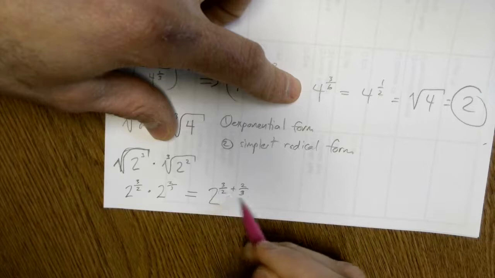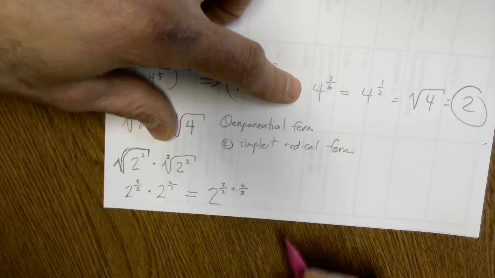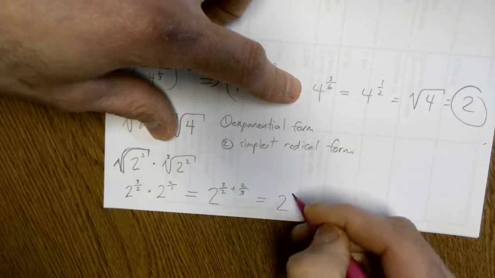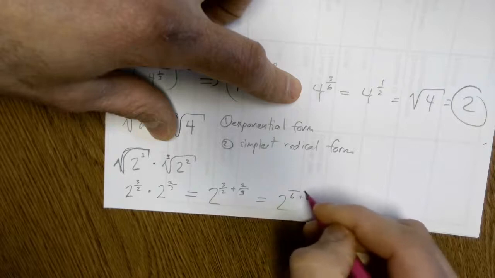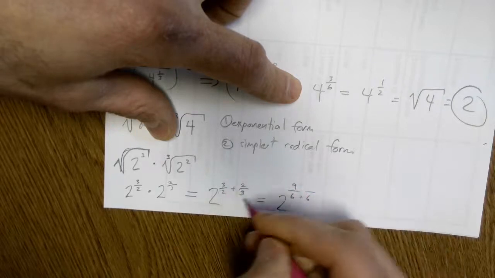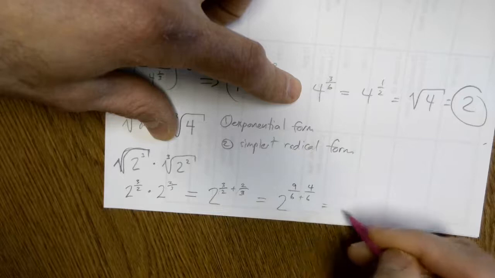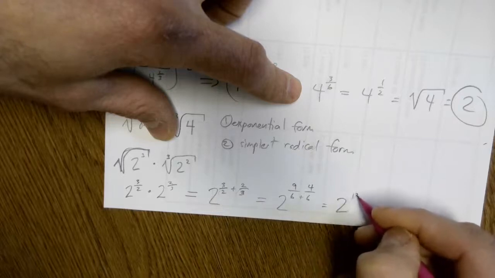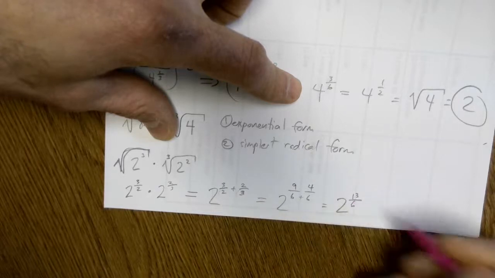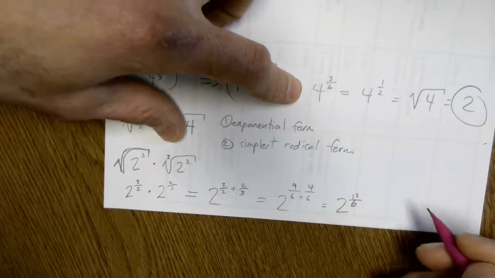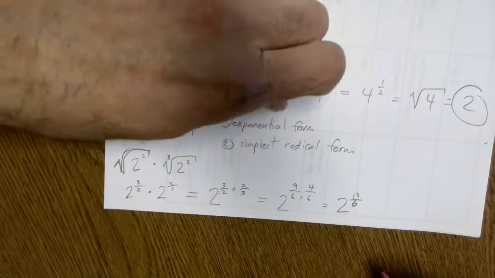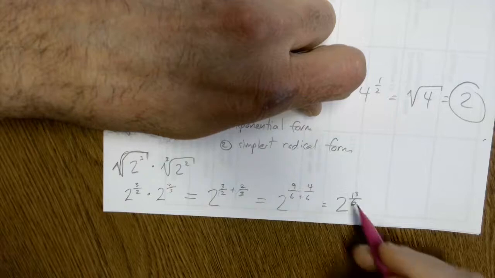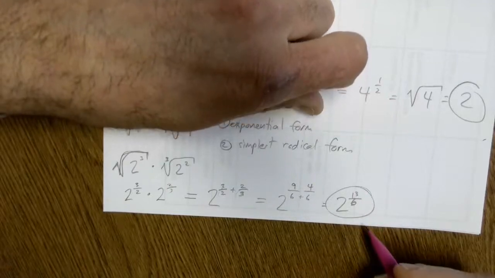And notice, to add the fractions, we have to have a common denominator. So let's do that. Times 3 times 3 times 2 times 2. So we're having 2 to the 13/6 power. And that's answer number 1. But now how do we write that in a radical form?